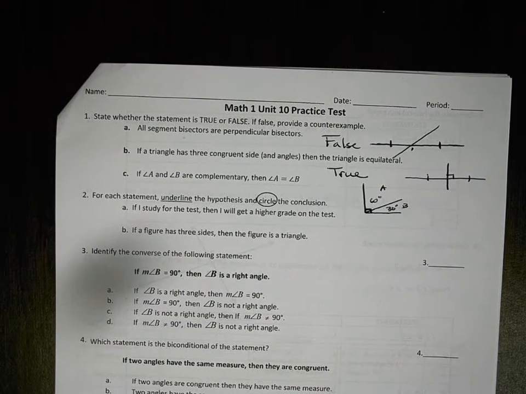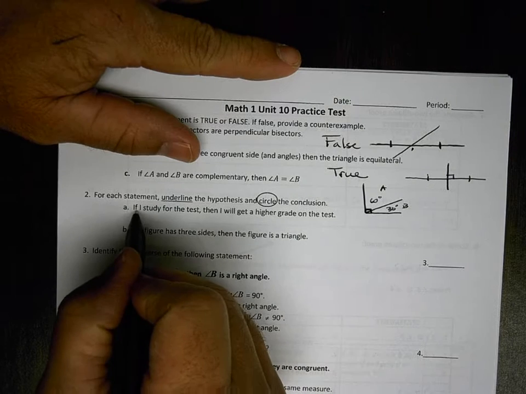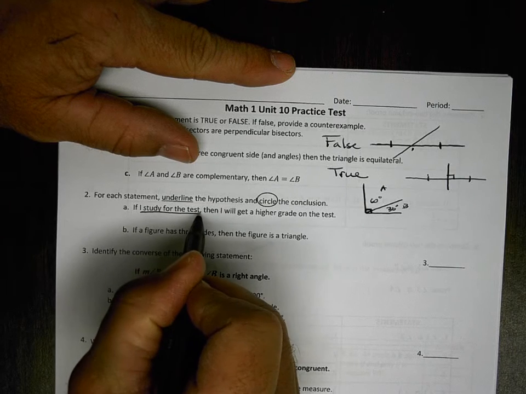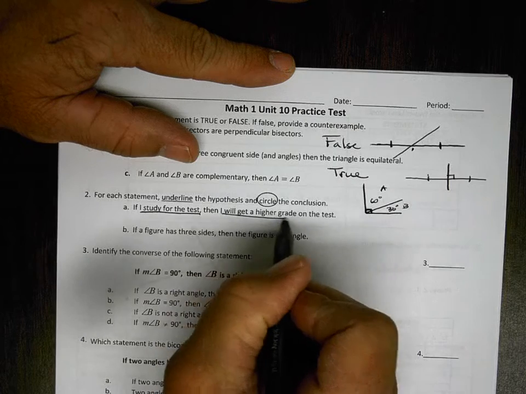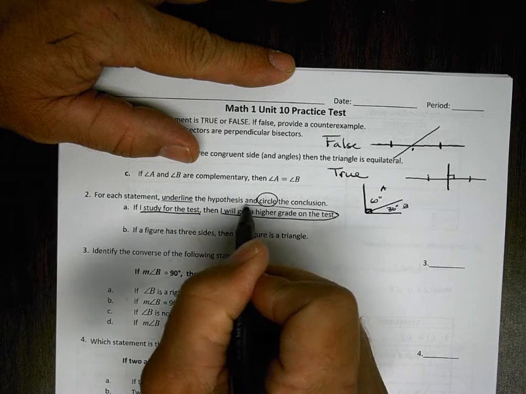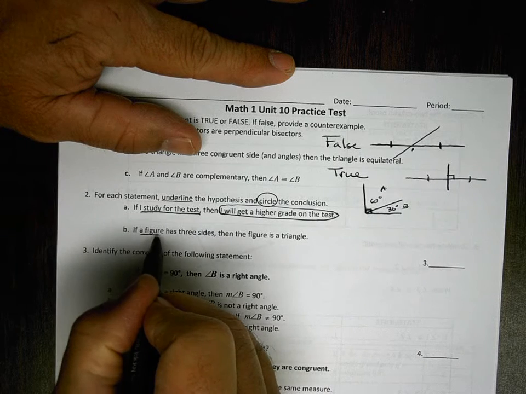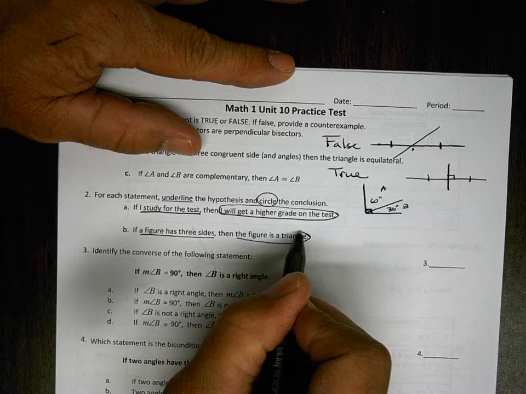Number 2, for each statement, underline the hypothesis and circle the conclusion. That's going to be very important for writing conditional statements as well as converses and biconditionals. Right after the if is our hypothesis, so study for the test, then followed by the conclusion. If, then: the hypothesis, then followed by the conclusion.